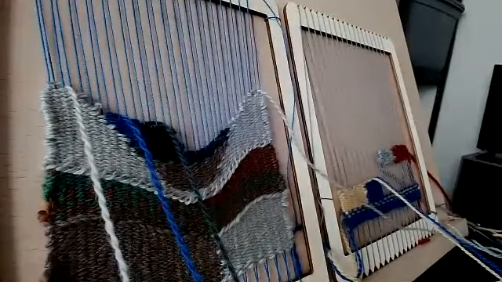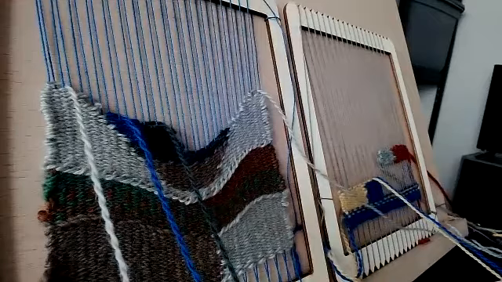So if you're using a pattern of any sort, you're going to hear terms such as pick, pass, or row. Those are all just different terms for the row that you're on in your pattern. There are some patterns that you can find out there for tapestry weaving. There are a lot of tutorials if you just search for that, especially on Pinterest, and you'll get a lot of good illustrations.